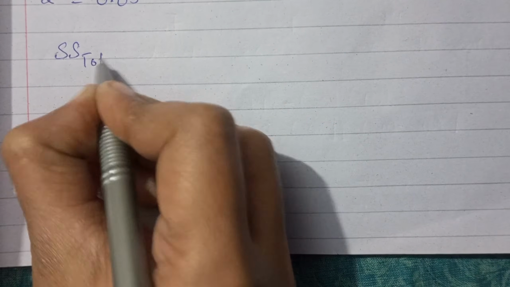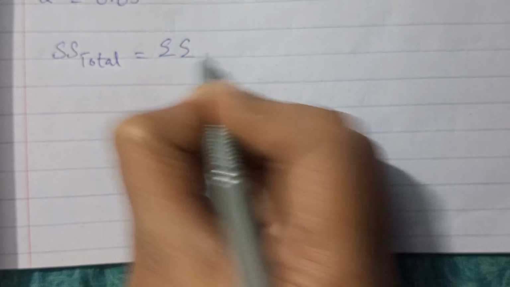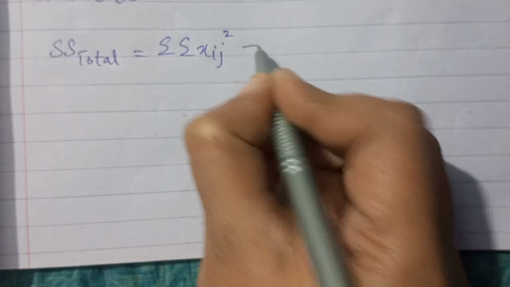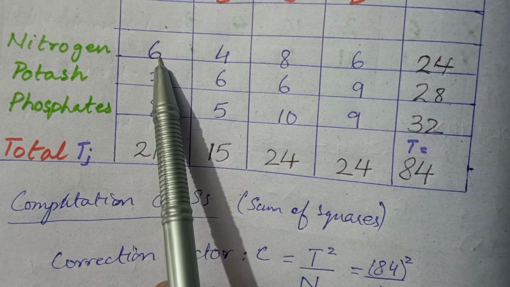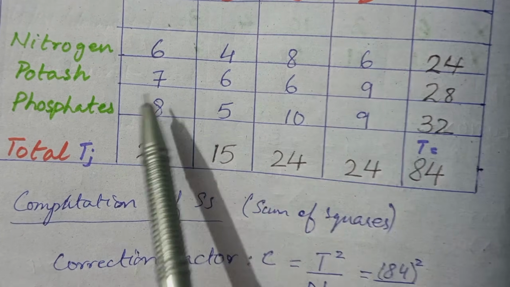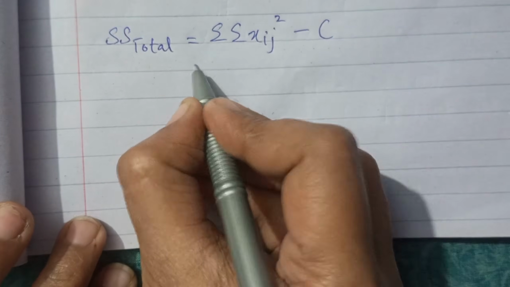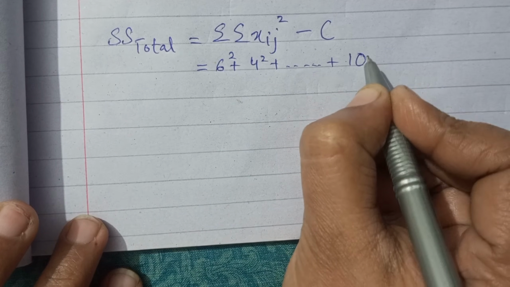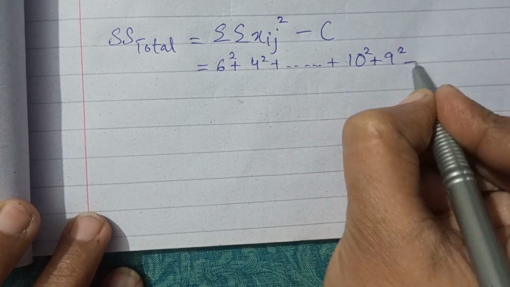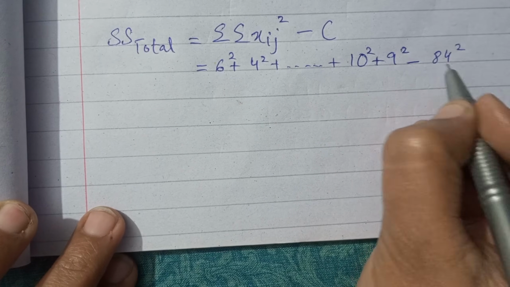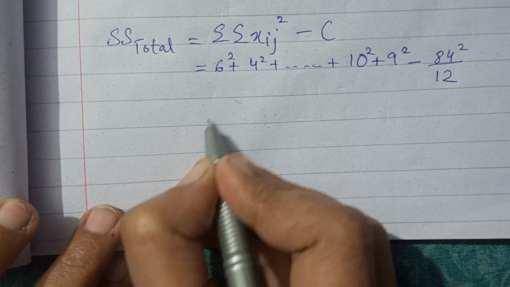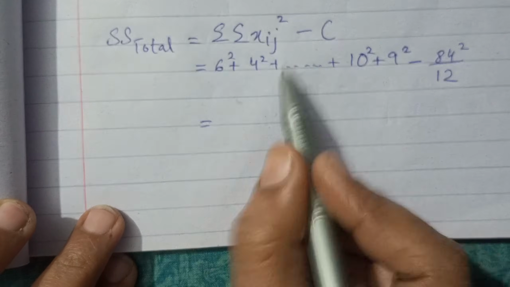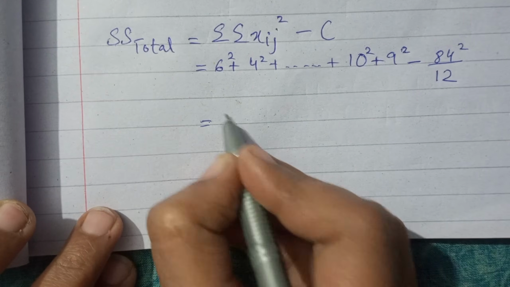Now for the total sum of squares, we will take the formula summation xij square minus C. This means that we will take the squares of each observation: 6 square plus 4 square plus 8 square plus 6 square, and so on till 10 square plus 9 square, minus C, which is 84 square divided by 12. After squaring these values and subtracting the correction factor, we will get 36.